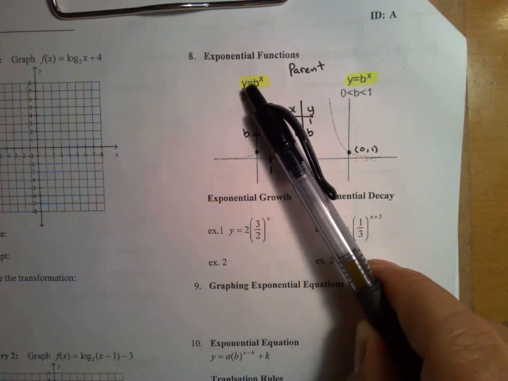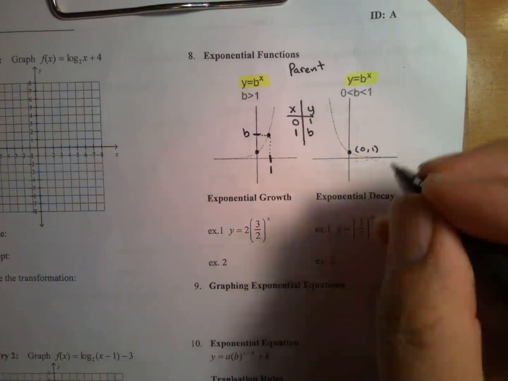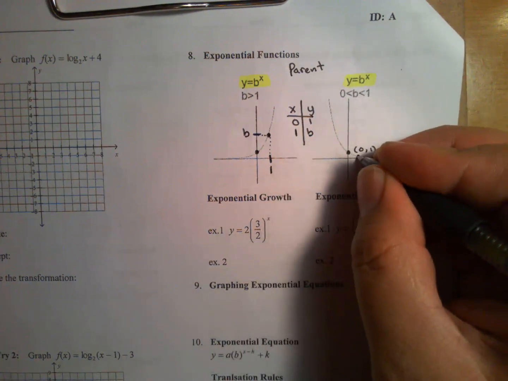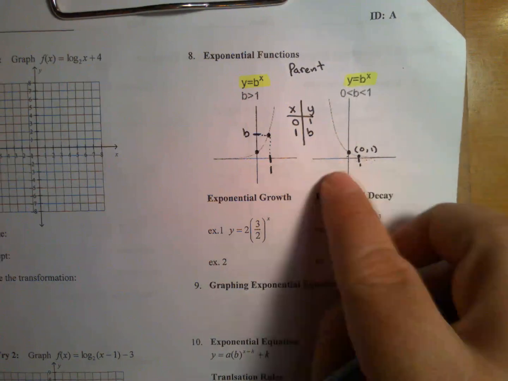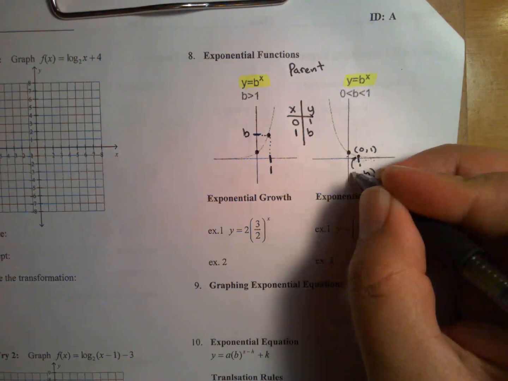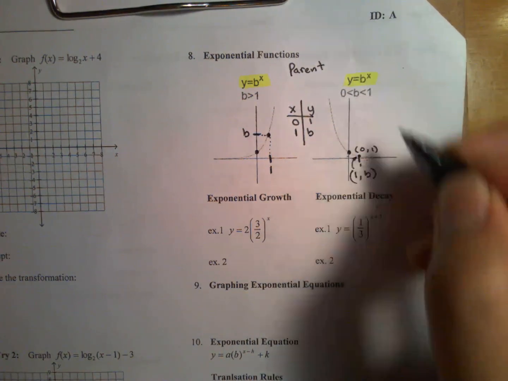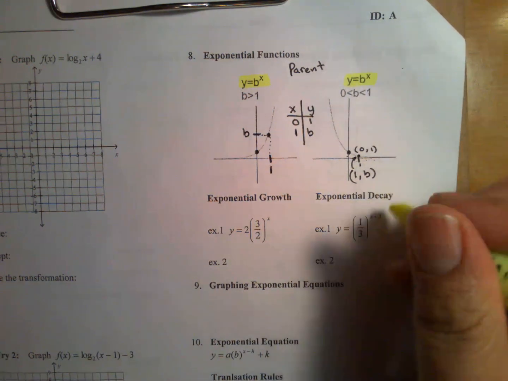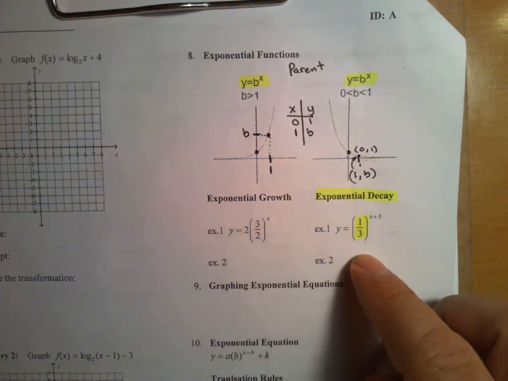Notice there's no a value. We only have a b to the x, nothing else. And so if you notice, the same thing will happen on this side. My point is 1. And of course, it's going to hit the value of b. It's hard to tell, but it's going through 1 and b. The reason the b is so small, remember, it's a fraction. That's why this is exponential decay, because when you're dealing with exponential decay, you're going to get some very small numbers with these values.